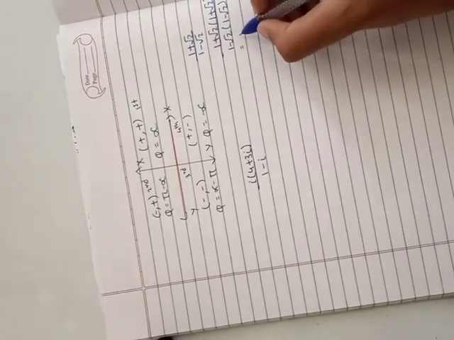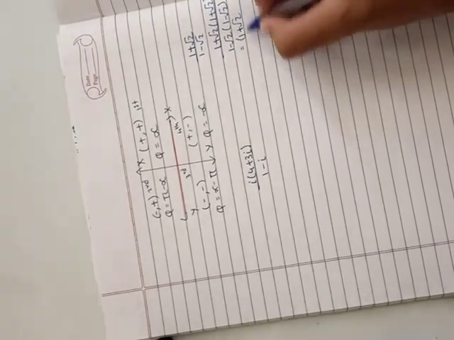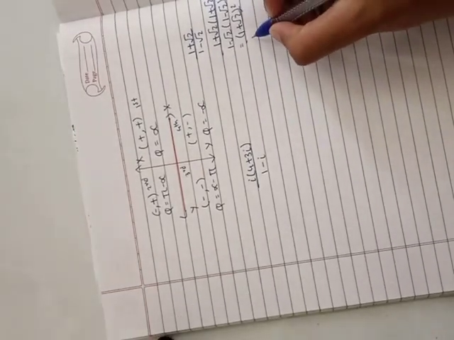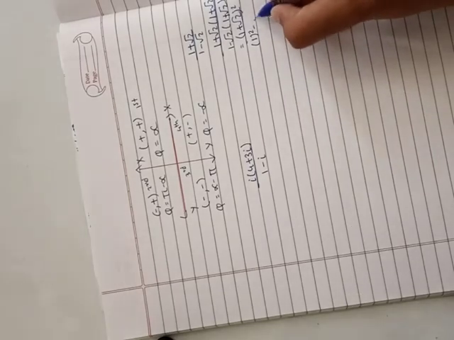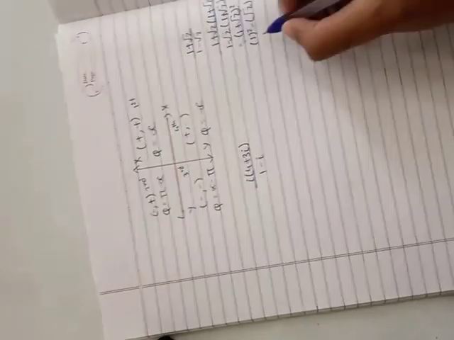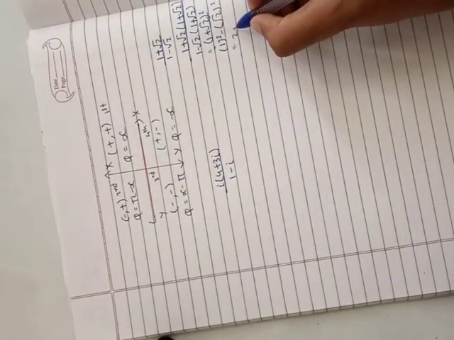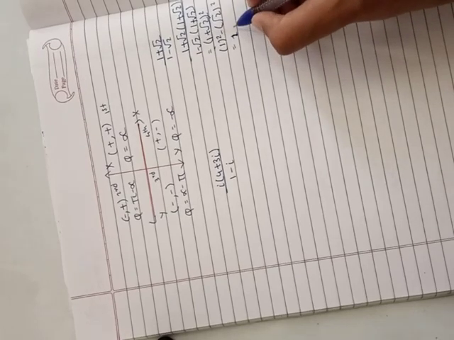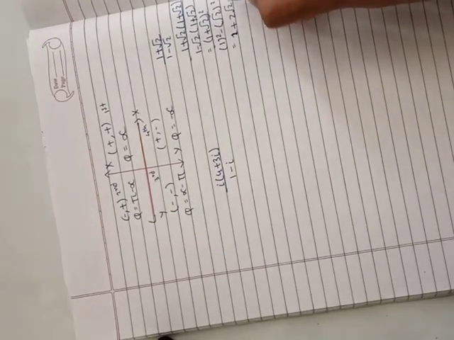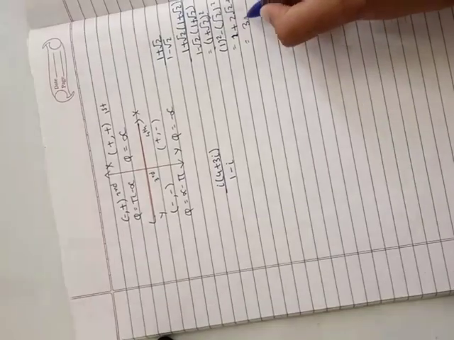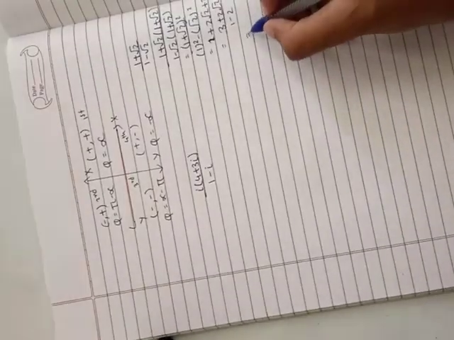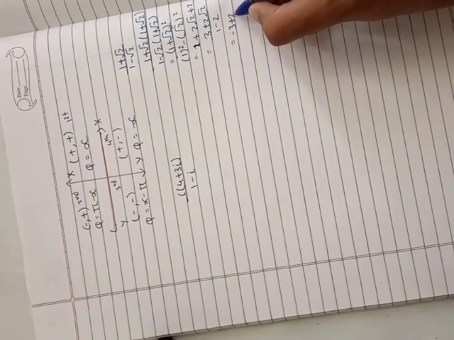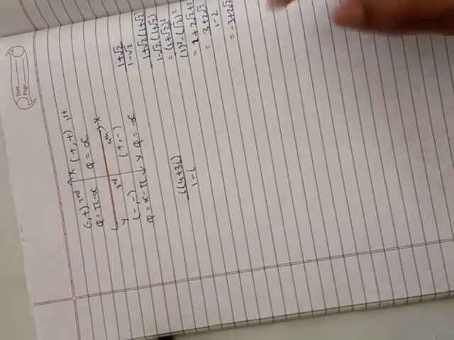We'll get 1 plus under root 2 whole squared upon 1 square minus under root 2 square. Then we'll simplify it: 1 plus 2 under root 2 plus 2 is 3 plus 2 under root 2, upon 1 minus 2, so it will be negative, 3 plus 2 under root 2. We do it like this.